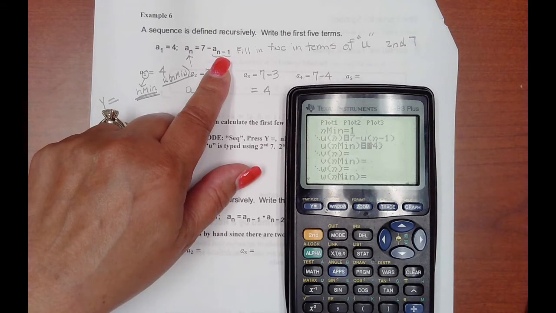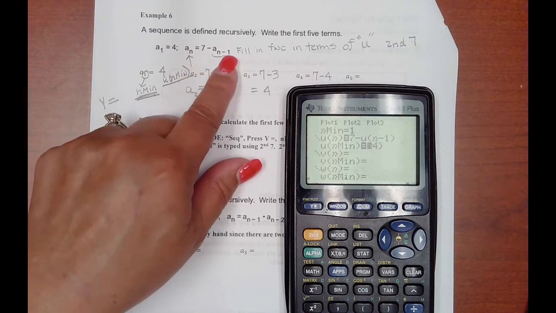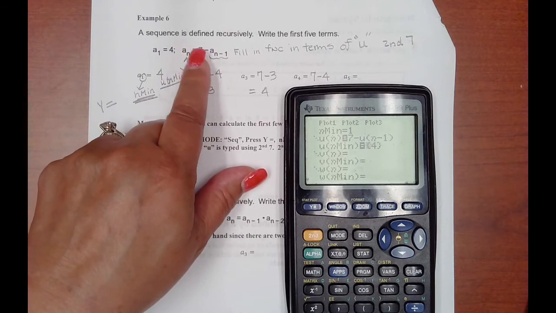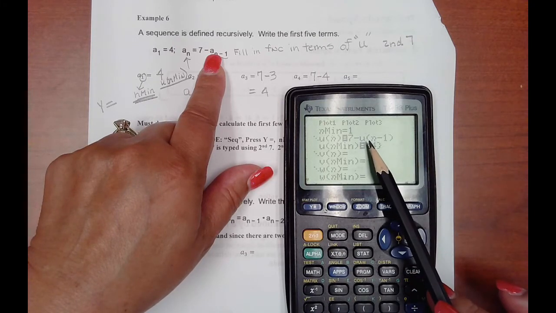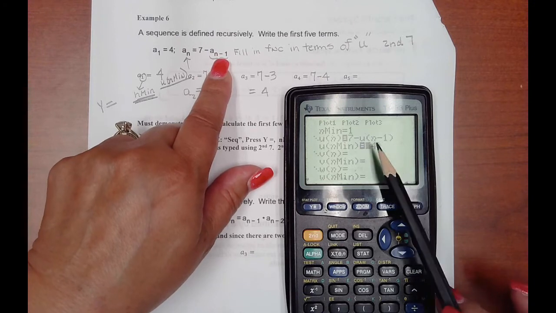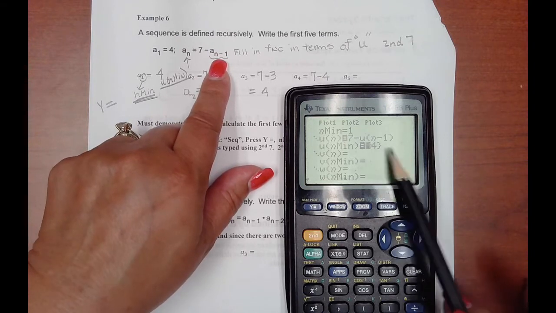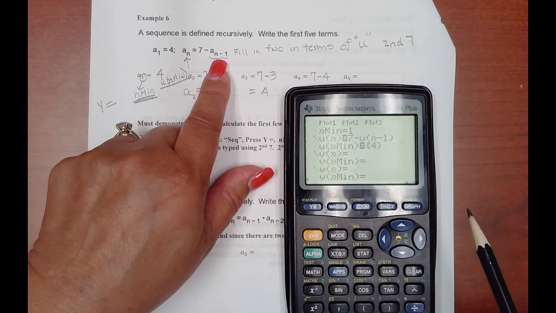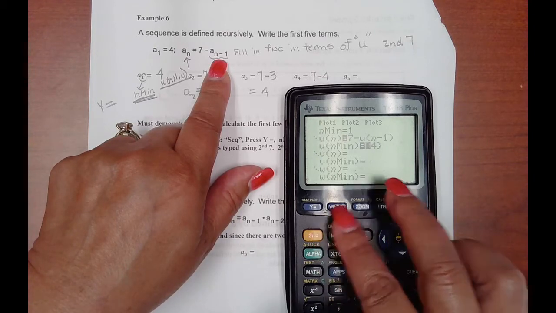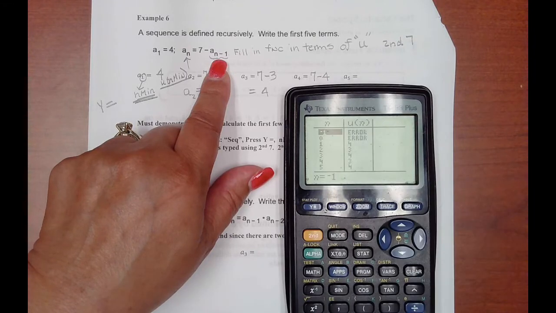Okay, and then when you want to go get those values after you've typed it in, again, you're just going to type what you're seeing right here, 7 minus, but instead of this A, you're going to type in a U, which you grab right here, second 7, to get that U variable, and then tell it what the expression is, the subscript that's in the formula. And then I typed in n minus 1. Okay, so now to get the values, go to second table.